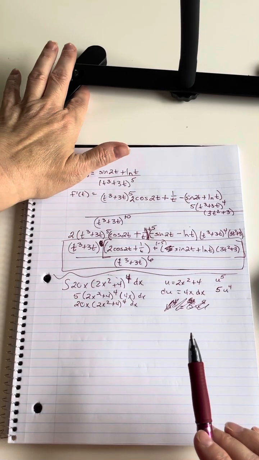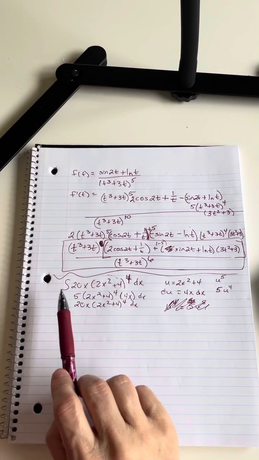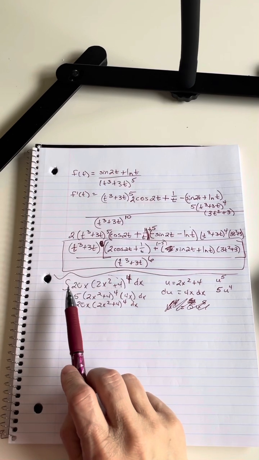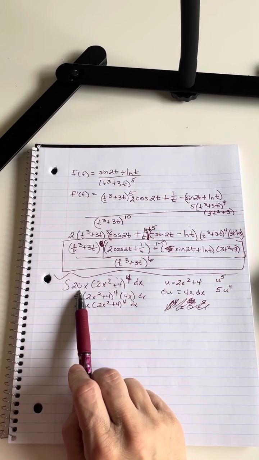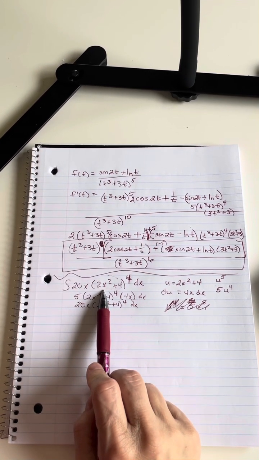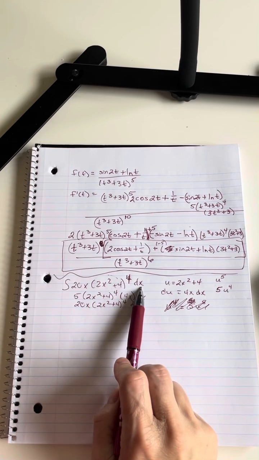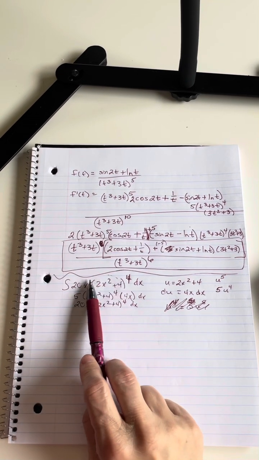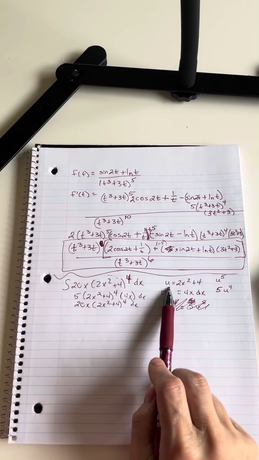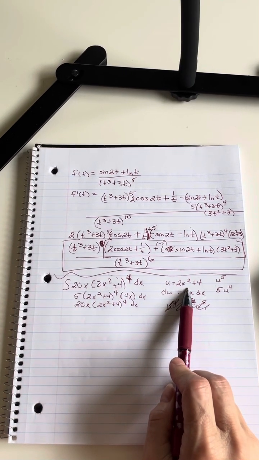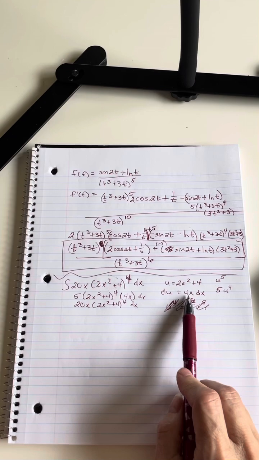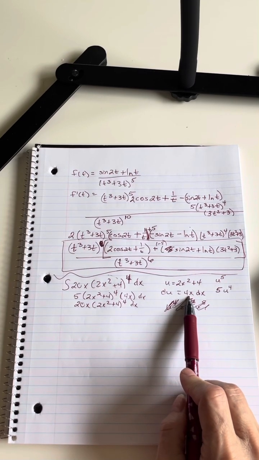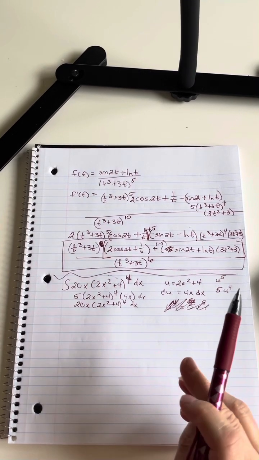So let's begin with the discussion of Example 1. It asks us to find the integral of 20x times (2x squared plus 4) to the fourth power dx. I'm going to assume that the messy stuff here is the u. So u is 2x squared plus 4, and then I've derived that to get 4x dx. Now, this is where I was having trouble.